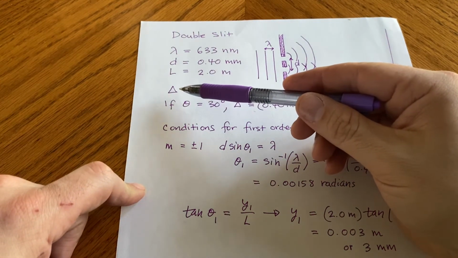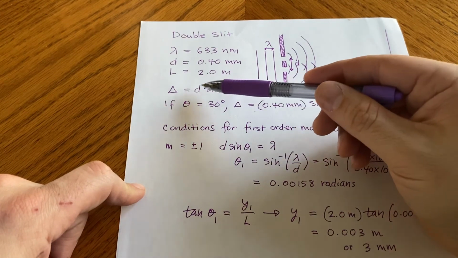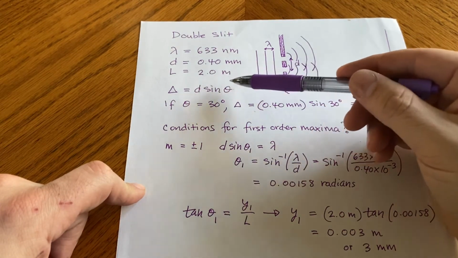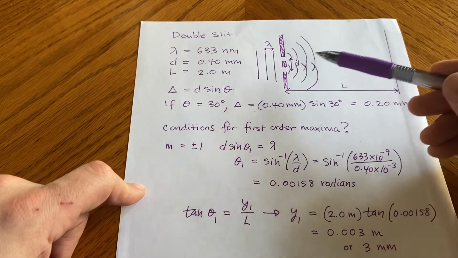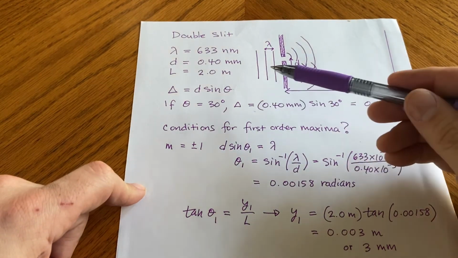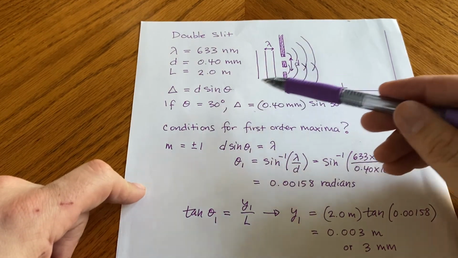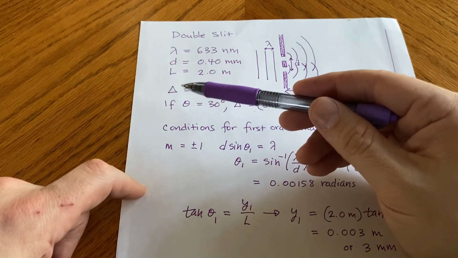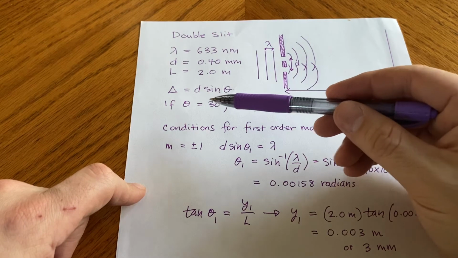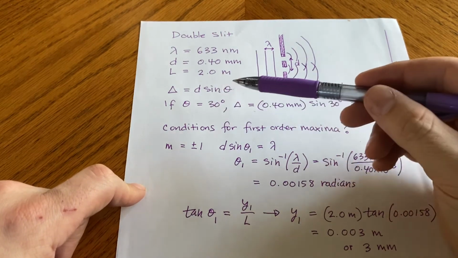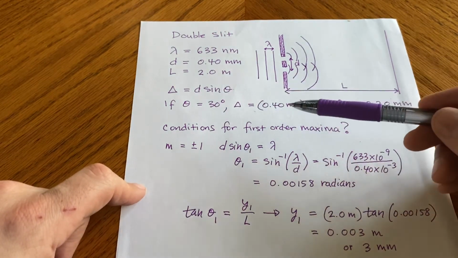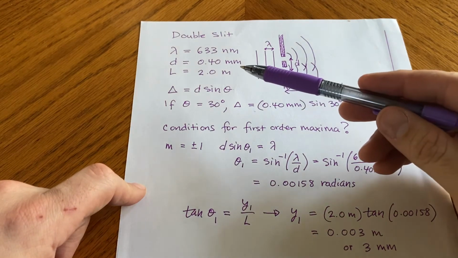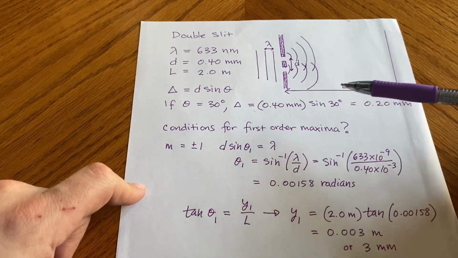So delta represents the path difference, and it's equal to, by geometry, d times the sine of the angle. So if we look off at some angle, then this distance times the sine of the angle gives me how much difference there is in the paths between these two beams. So for example, if the angle is 30 degrees, then the path difference would be 0.4 millimeters, the d, times the sine of 30, which is a half.